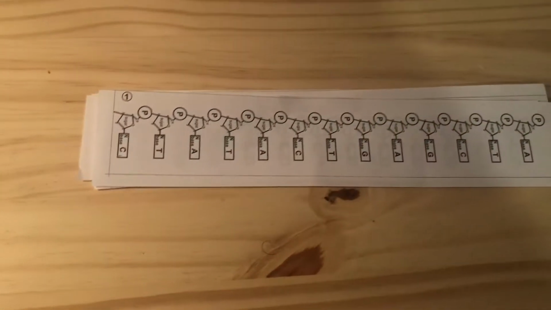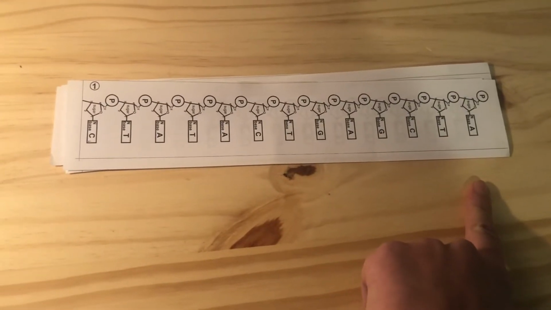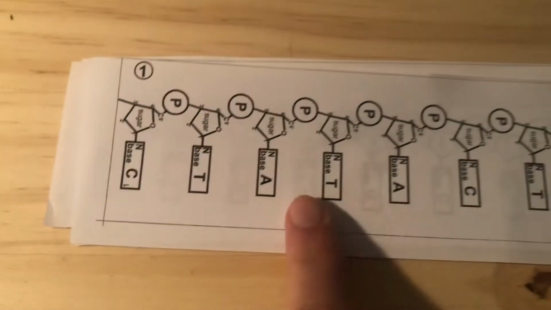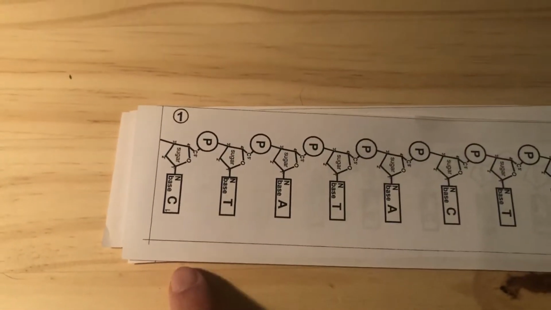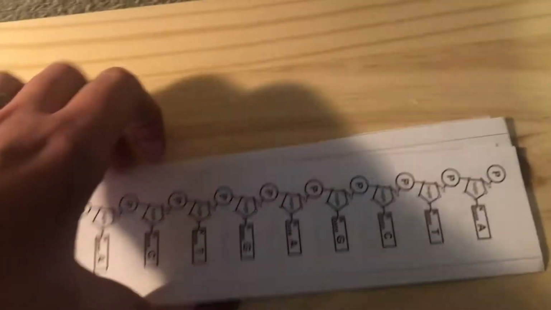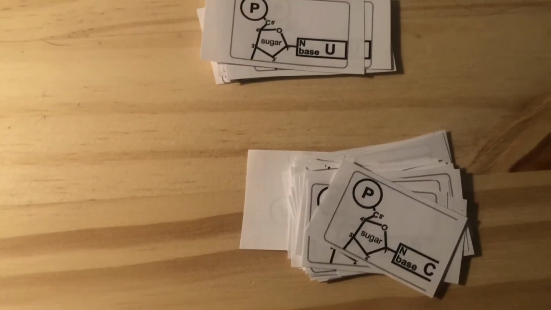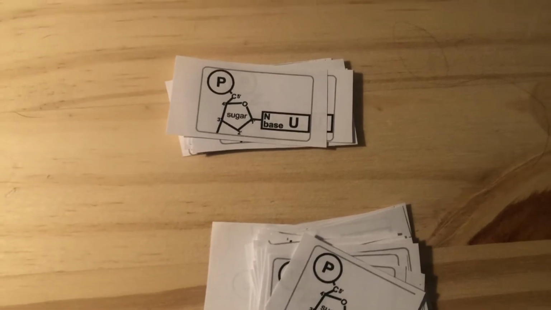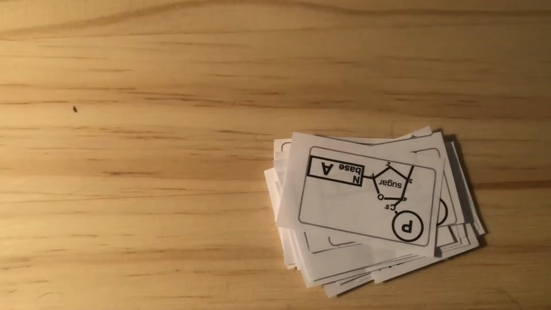So you're going to need your cut out strips of DNA. You'll know it's the DNA because you'll see the T instead of a U, and we also have our nucleotides attached, so you should have 4 of those. And then you're going to need your individual nucleotides, so you'll have a uracil, you have your cytosine, your adenine, and your guanine. So those all should be cut out as well.